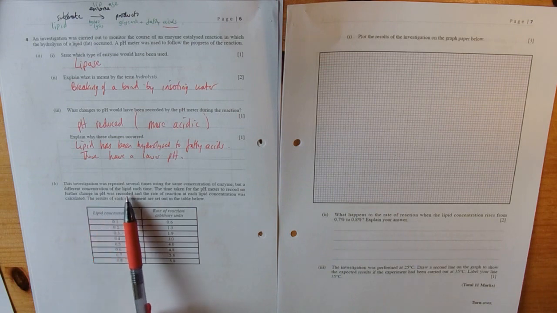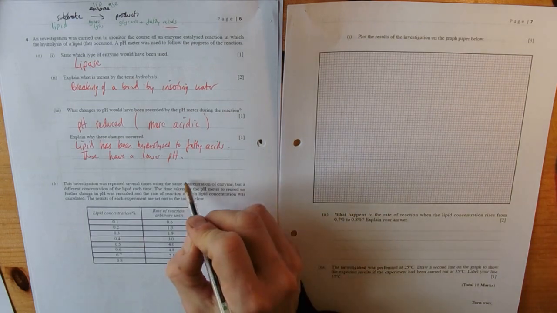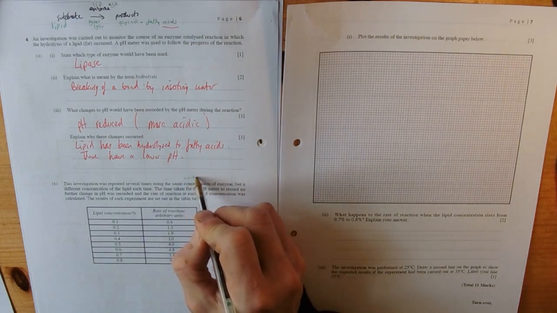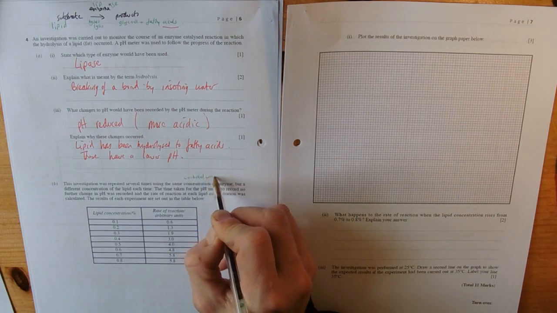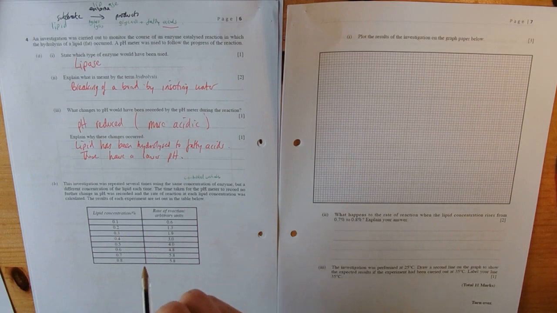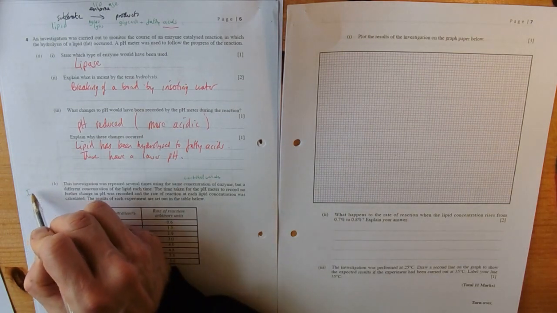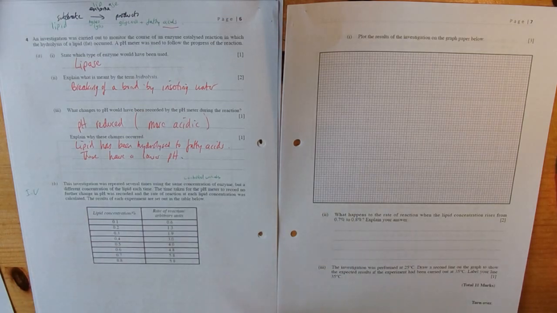And then we've got an investigation repeated several times, same concentration of enzyme, so that would be our controlled variable. Different concentration of lipid, so we are choosing different concentrations, so that would be my independent variable.